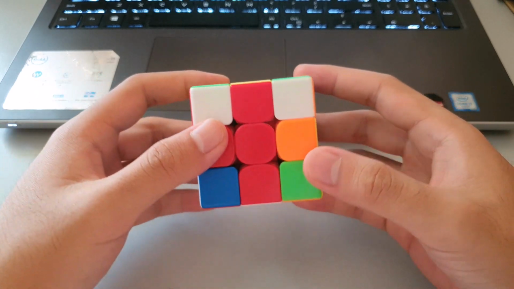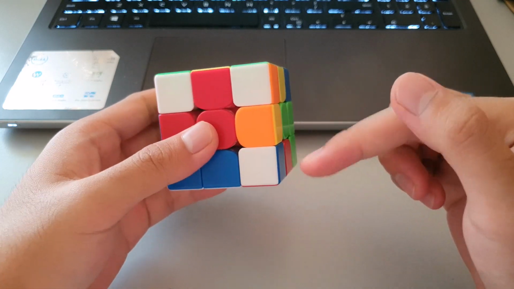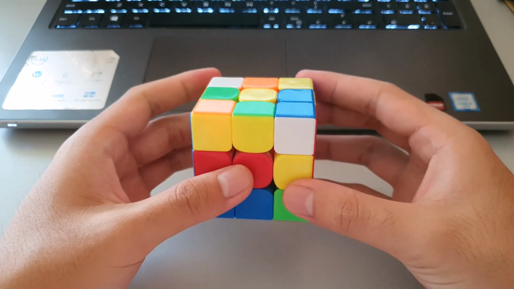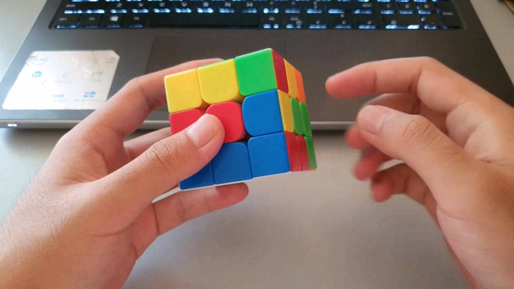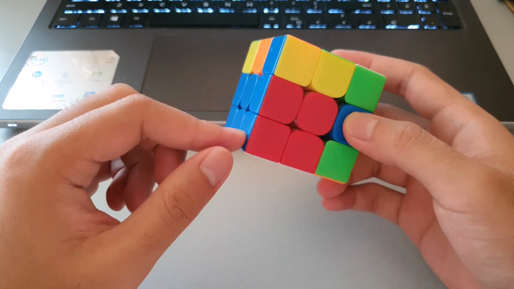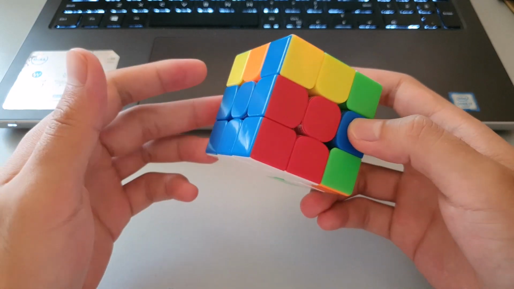So for example, we can move the corner over here, and now we can take the corner out and reinsert it the correct way. So we can take it out like that, and then we can reinsert it like that. So that reorients the corner. Now when we realign the D layer, it actually forms a proper F2L pair. So yeah, it's solved more efficiently.